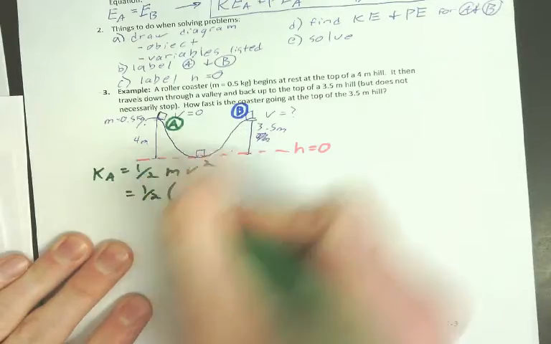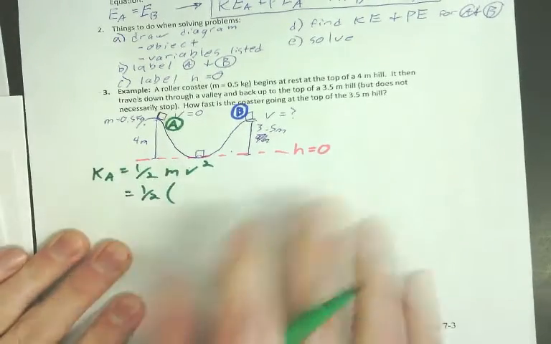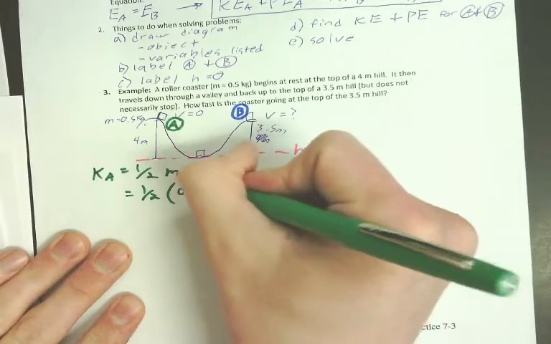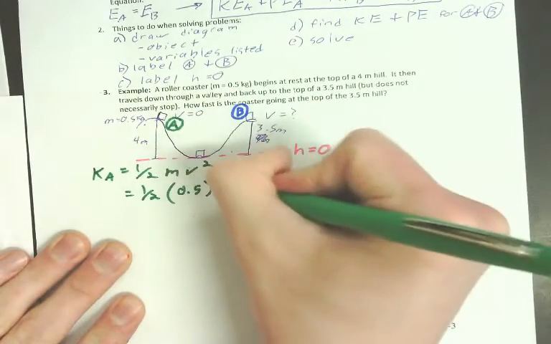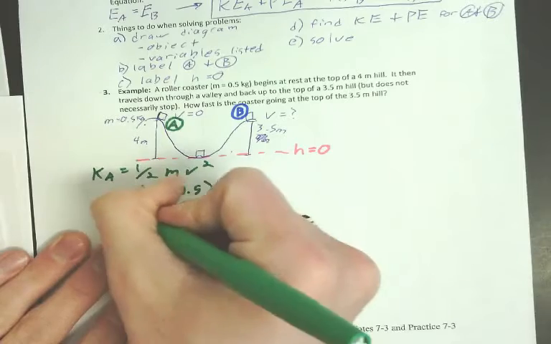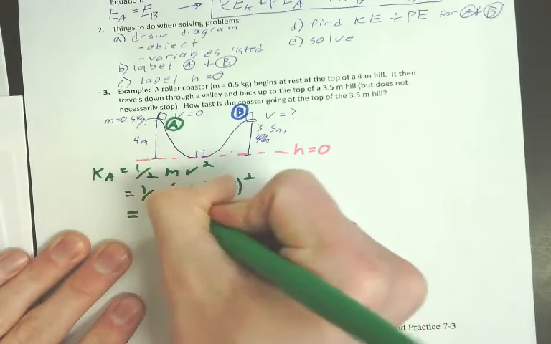The mass is 0.5. The velocity is 0. 0 squared is 0, times anything is 0. So we get kinetic energy at A is 0.